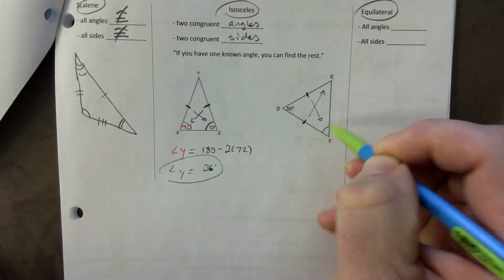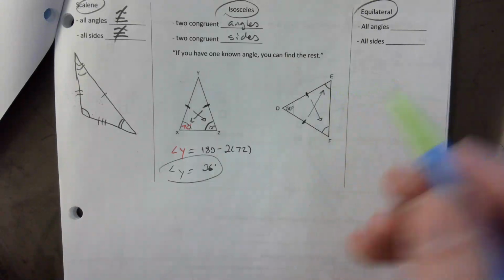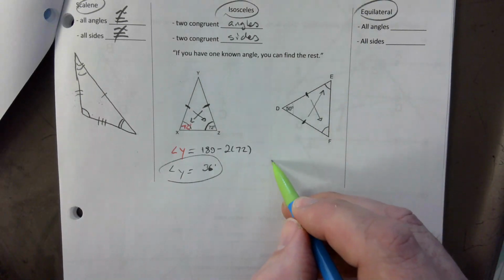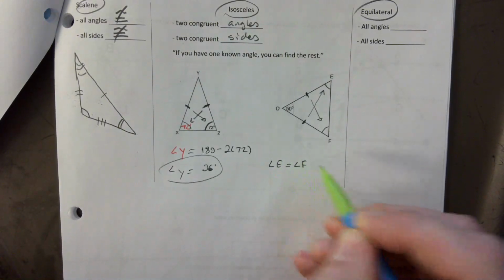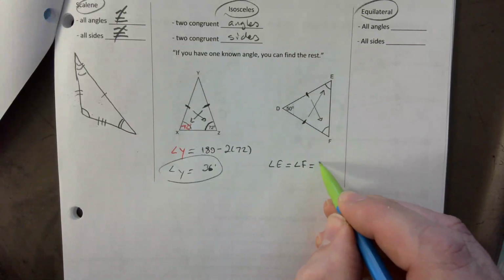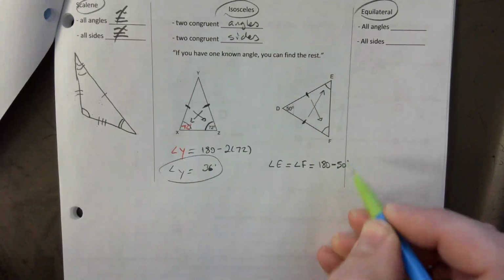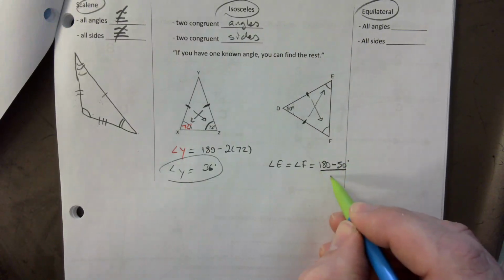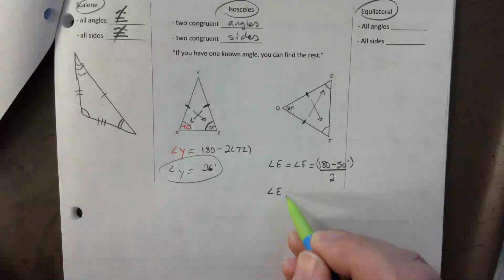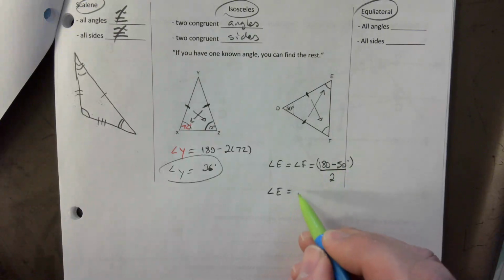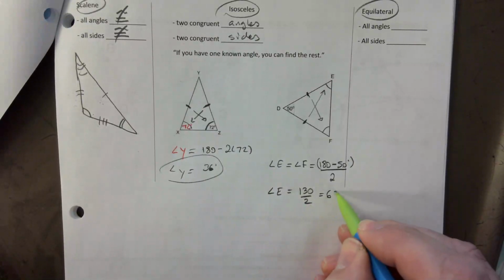And we know that this angle and that angle will be the same. So if I find angle E, I'm essentially finding angle F, which is going to be found by going 180 minus 50 divided by 2. There we go. So angle E is going to be 130 divided by 2, which is 65 degrees.